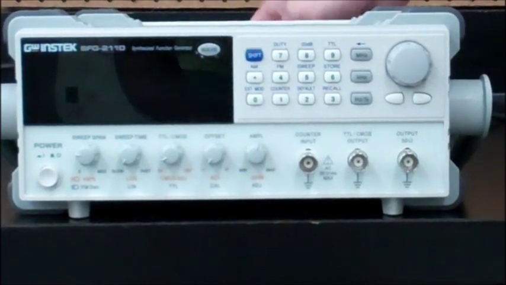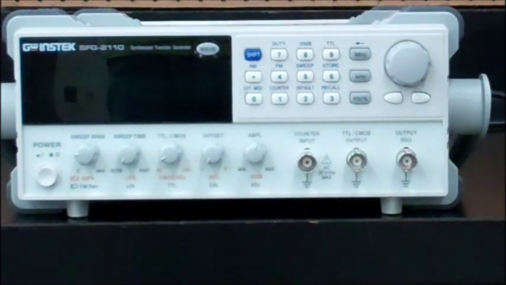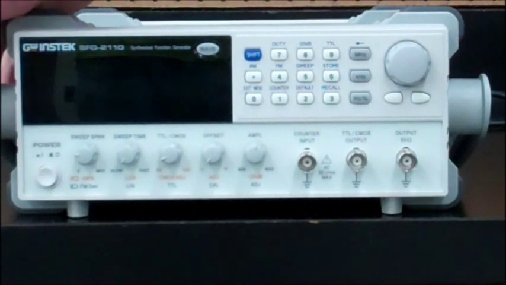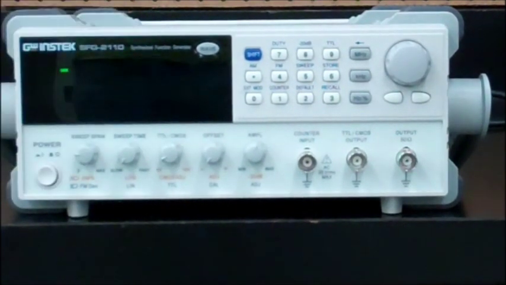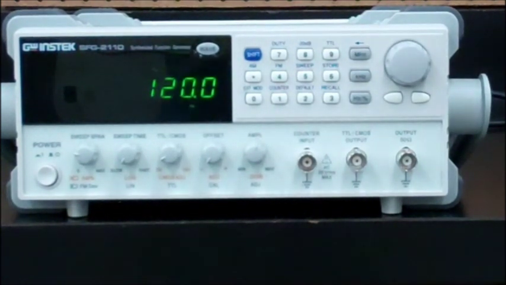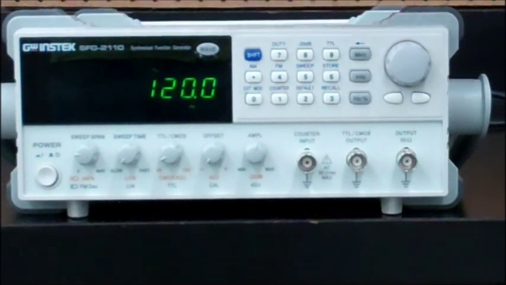To start using the function generator, the first thing you need to do is plug it into an electrical outlet and make sure the plug in the back is plugged in so you get power to the function generator. Then in the bottom left-hand corner, there's a power button. You're going to press that in. It takes a few seconds to start up. It kind of tests itself to make sure nothing is wrong, and then the display will show up.